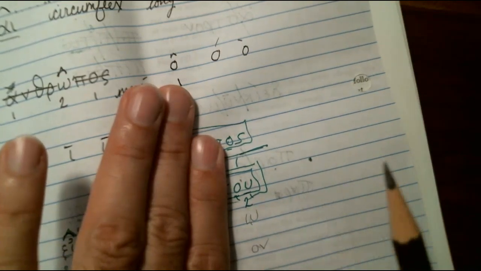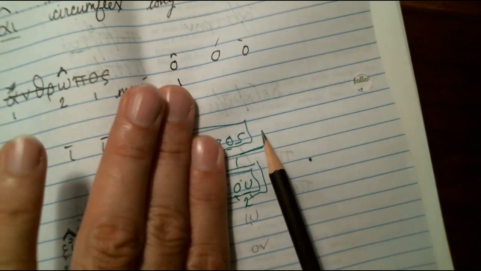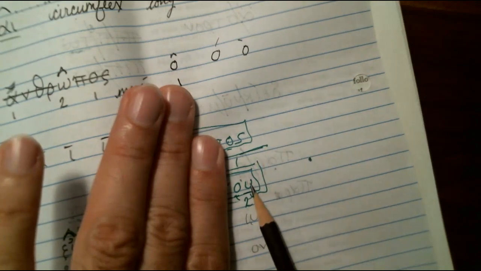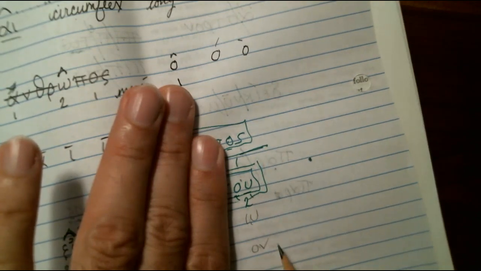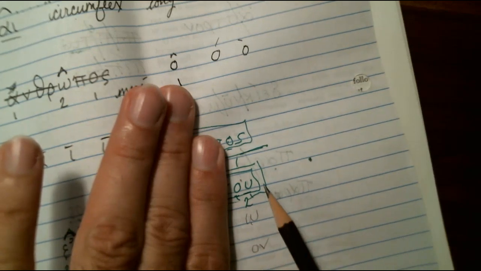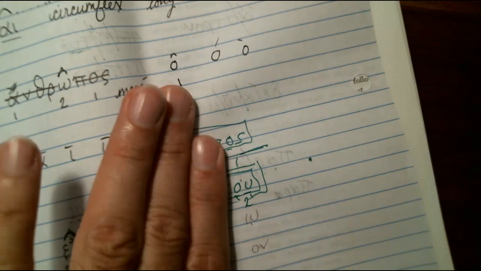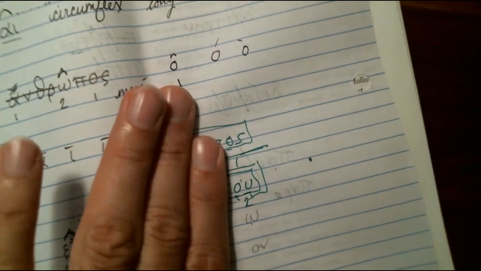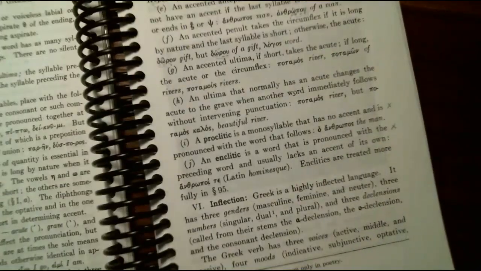I don't want to drown you in information here, but you have the nominative, the genitive, the dative, and then the accusative. So you have the subject, the direct object, and then the genitive and dative, which we can regard as indirect objects for the sake of argument. So those are declensions, the descending order of importance of inflections.